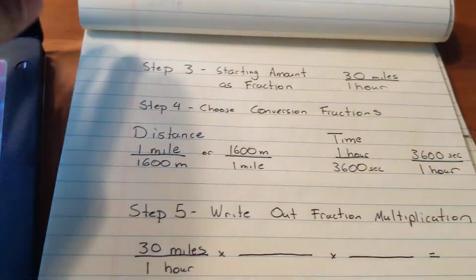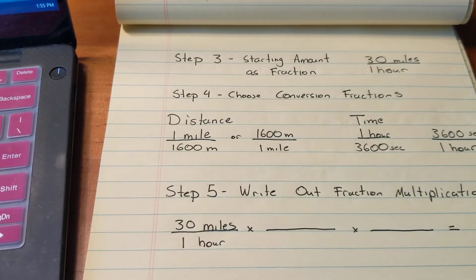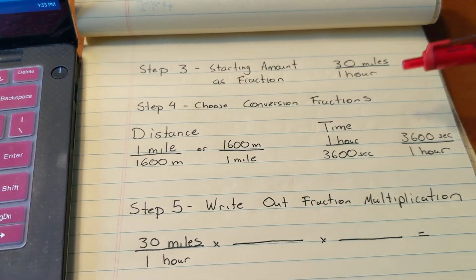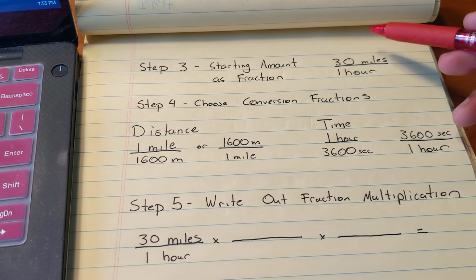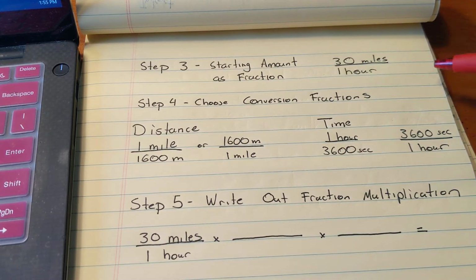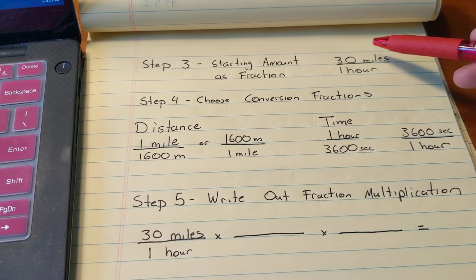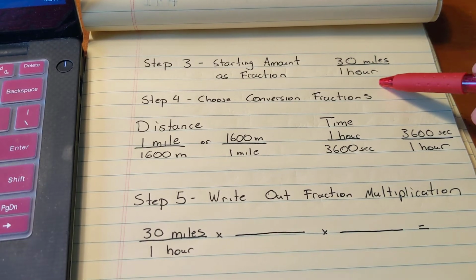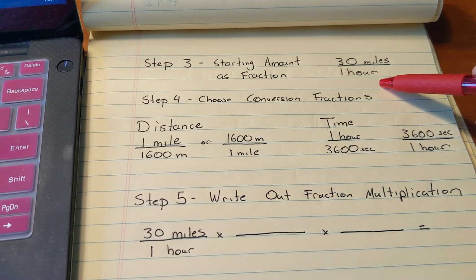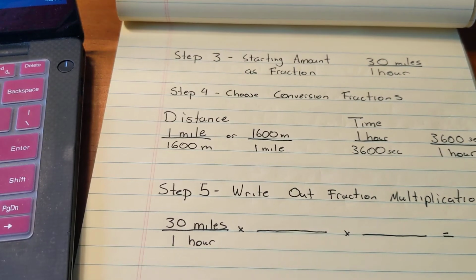Step three involves identifying our starting amount and converting it into a fraction. So our starting amount, we're going to convert the miles per hour into meters per second. So I took 30 miles per hour and made it a fraction. So 30 miles, we have the distance on the top, time on the bottom. And remember, to make a number into a fraction, all we have to do is divide it by 1.